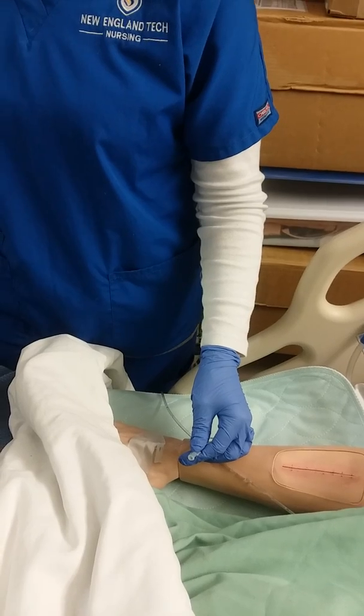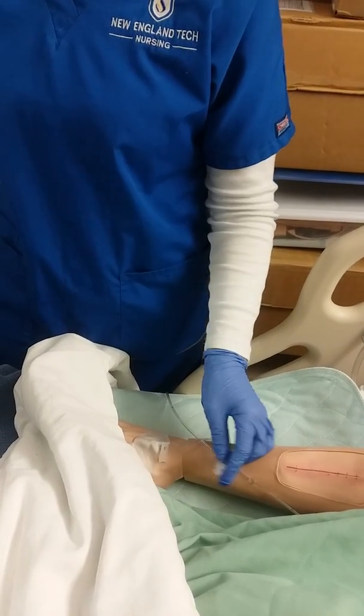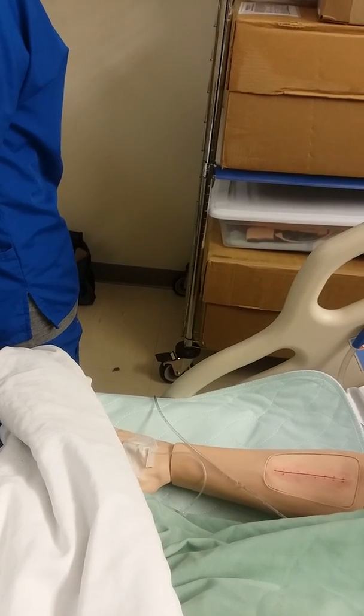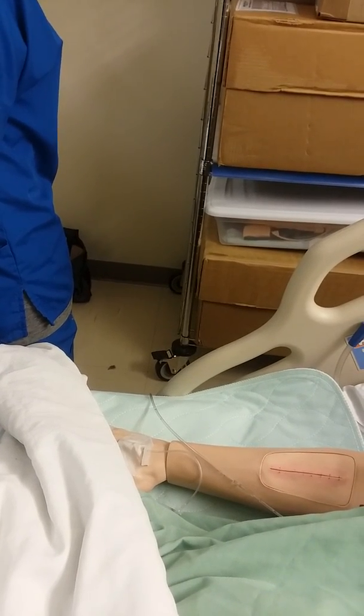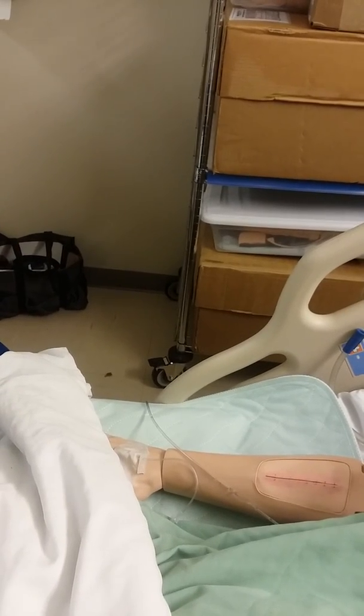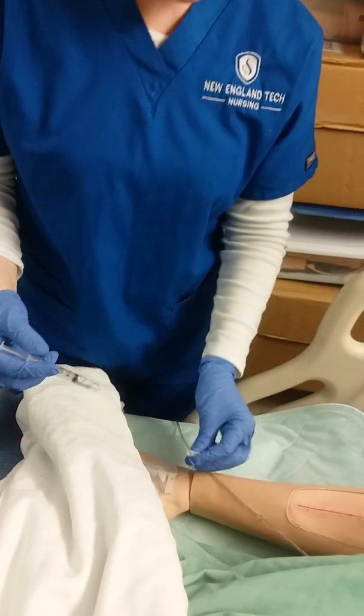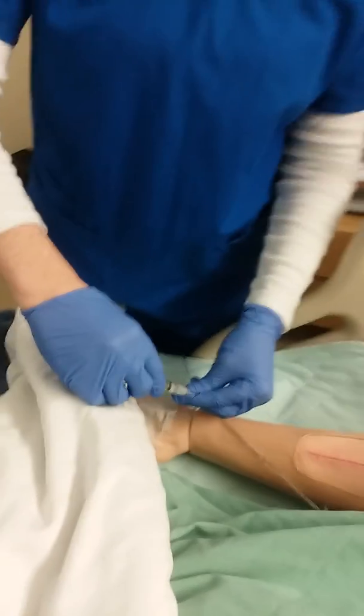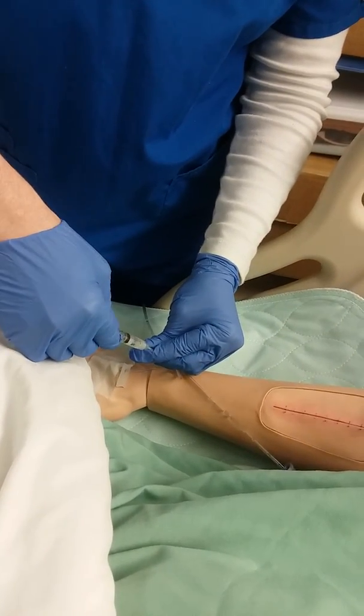At this time, I would attach the syringe, making sure to hold the port with my non-dominant hand.